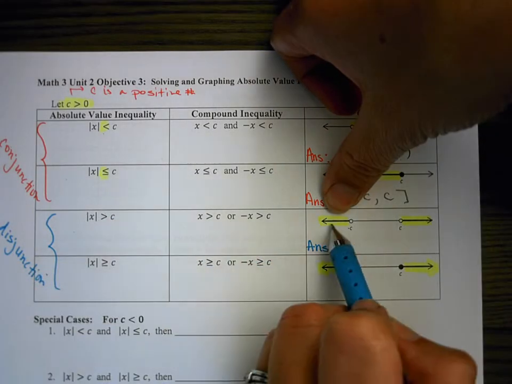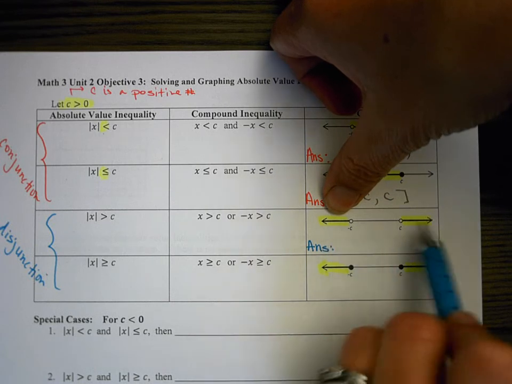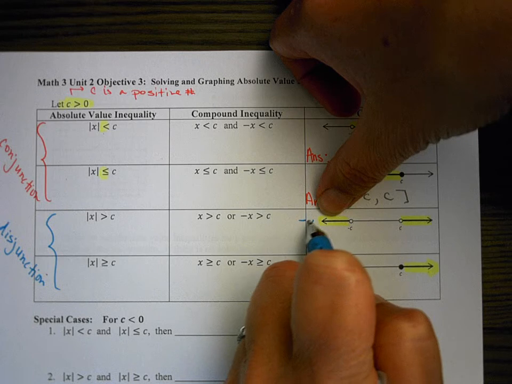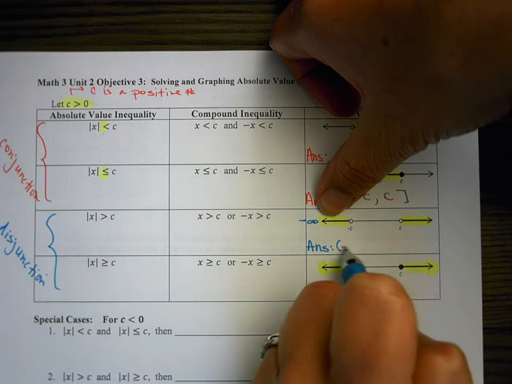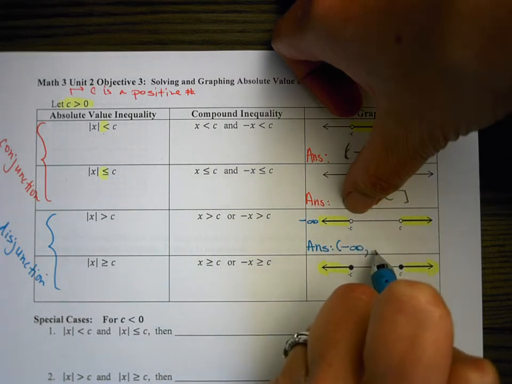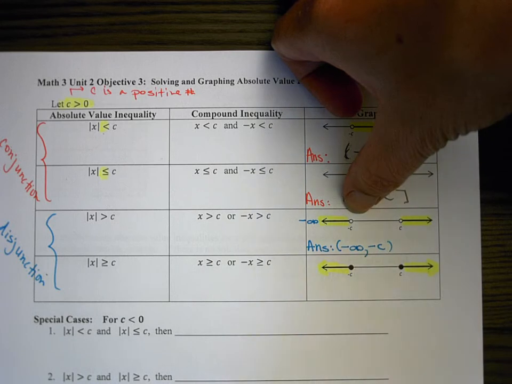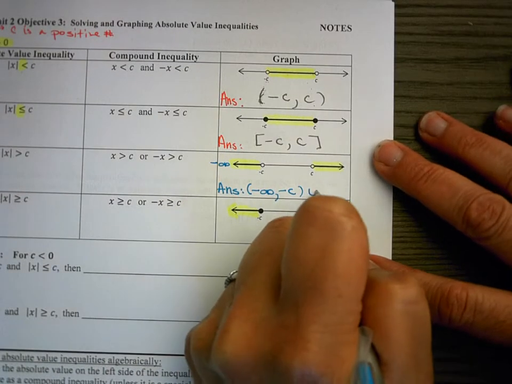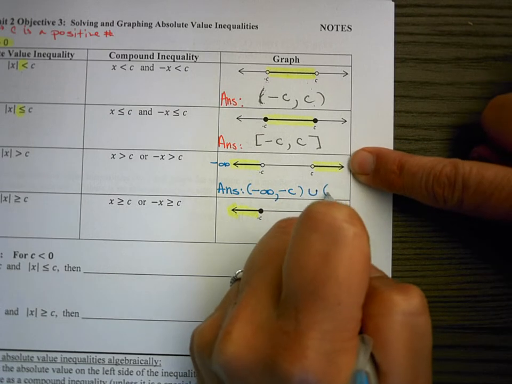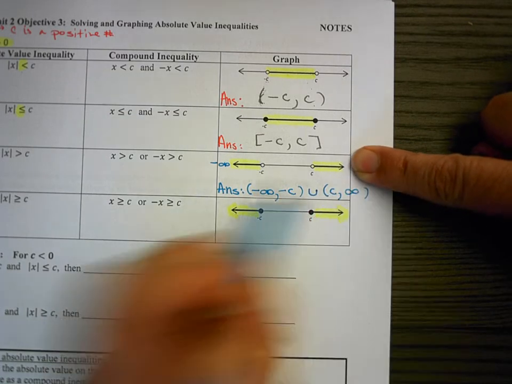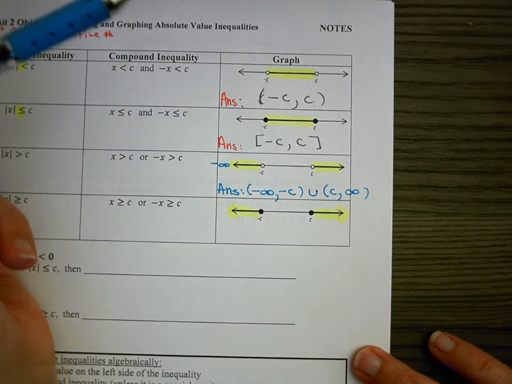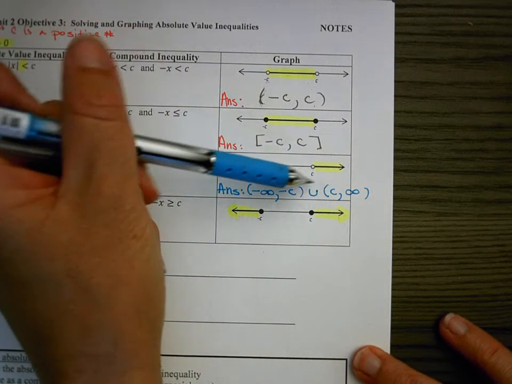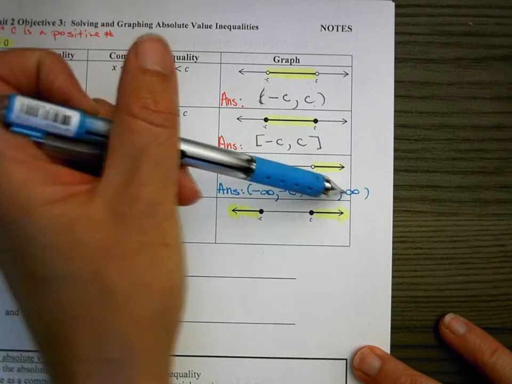So we would have to have two separate answers because we have two separate highlighted sections. So this answer for interval notation, for example, would be we go from negative infinity, so left to right, until we get to negative c. So that would be one answer. Whereas the other one, we're going to put a little union symbol. This one right here starts at c and then ends at infinity. Okay, so it would look something like that. Two separate intervals, and then we use that little union symbol to say there's two different answers.